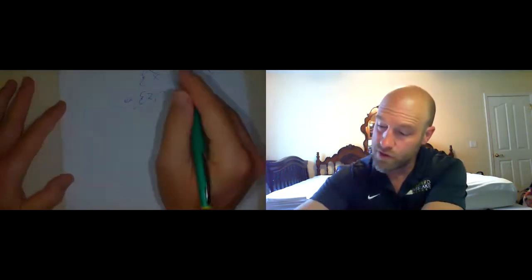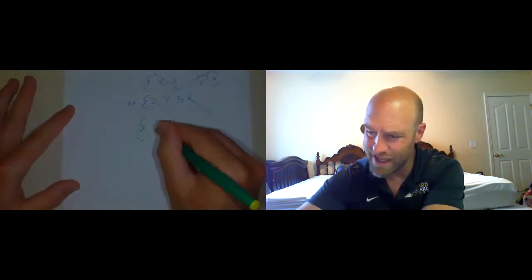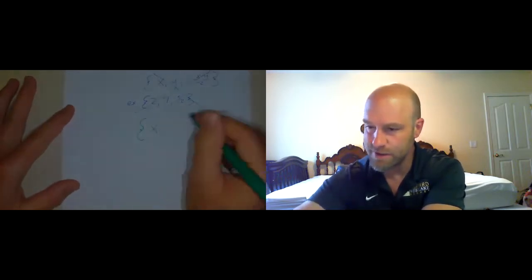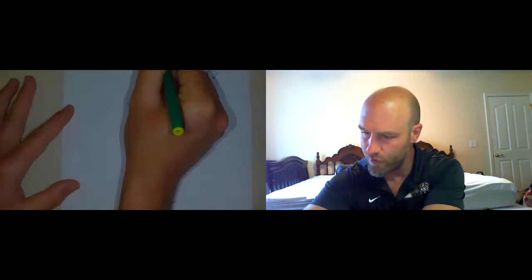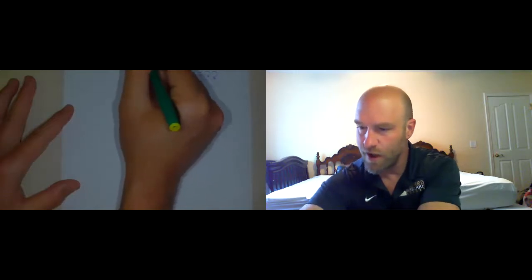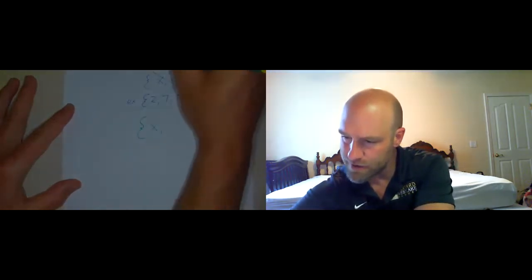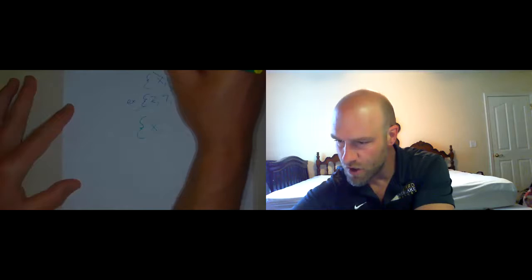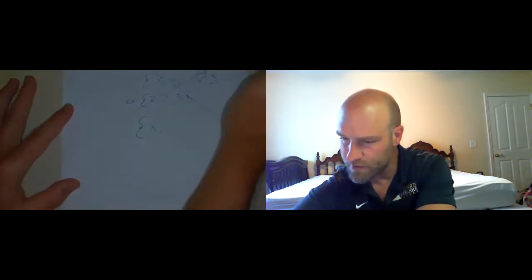So what I'm going to do instead is say that my solution set contains any x. I'm going to skip y, just because of the way that I solved it, and I'm going to solve for z in terms of x.